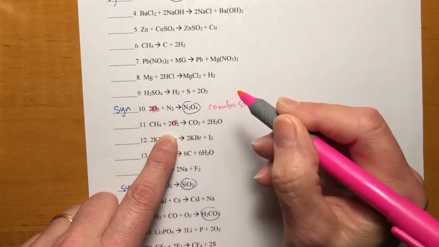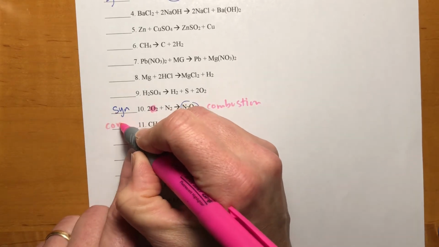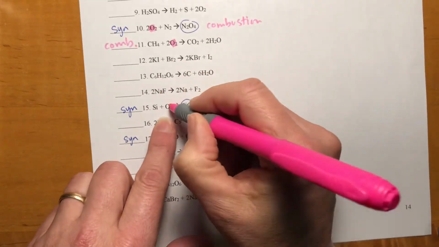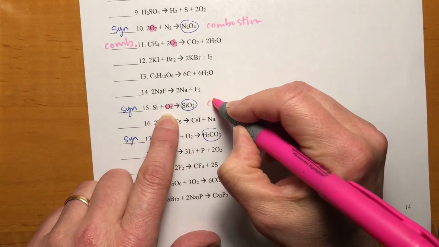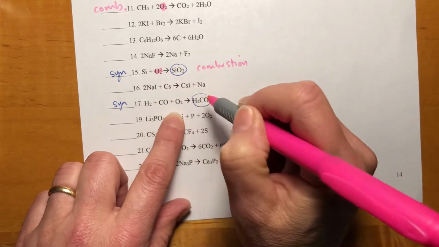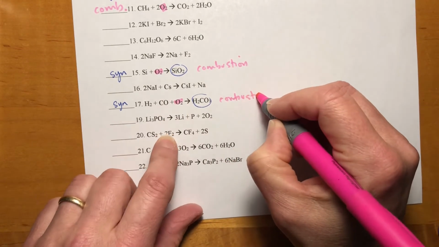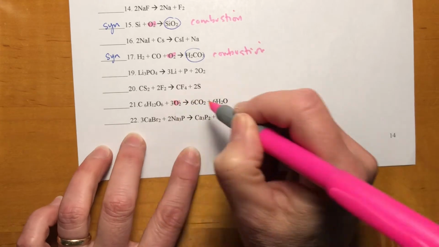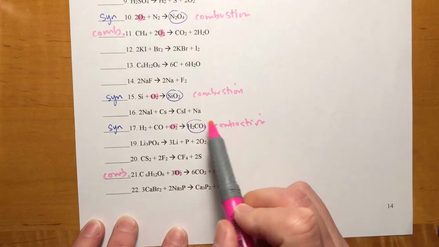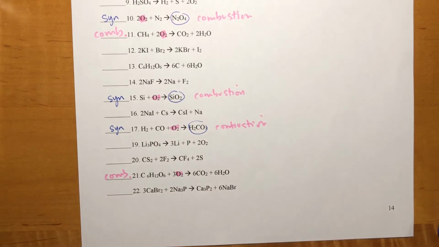There's oxygen by itself, so that's not a synthesis, so that's just a combustion. Here's some oxygen, so this could be a synthesis or a combustion. Here's some oxygen, so that's a combustion. And here's some oxygen, and so this one's just a combustion. So you can see this one is both a synthesis and a combustion reaction. So are a couple of the others.